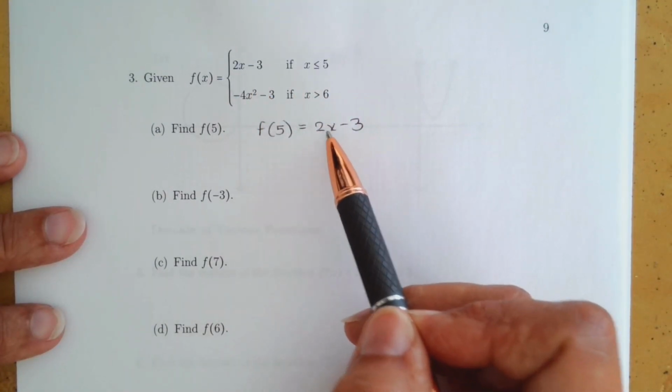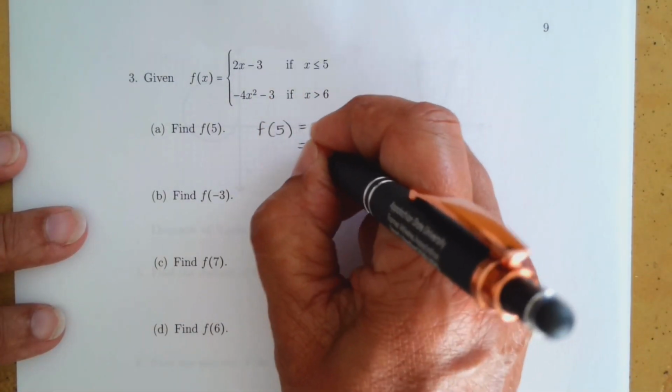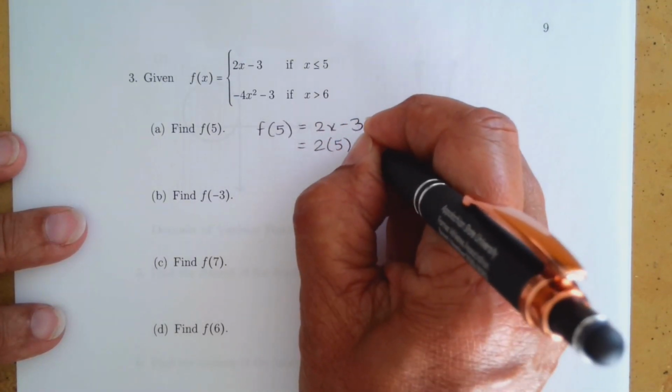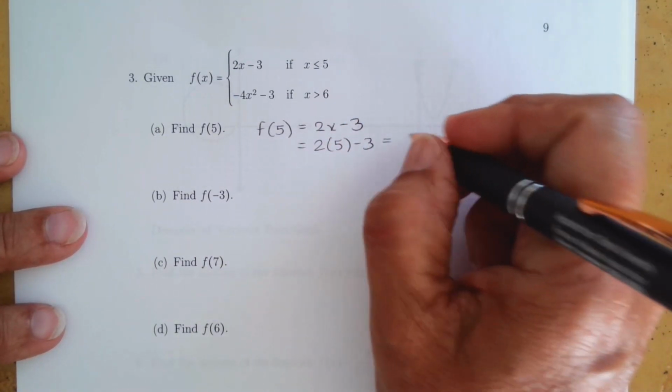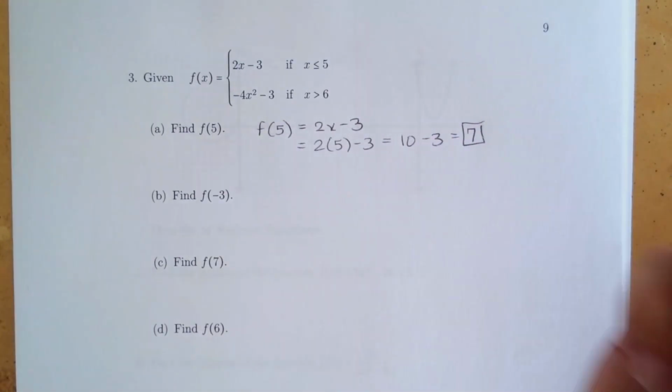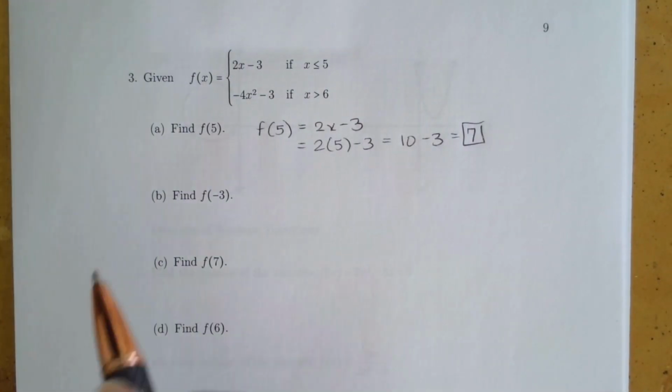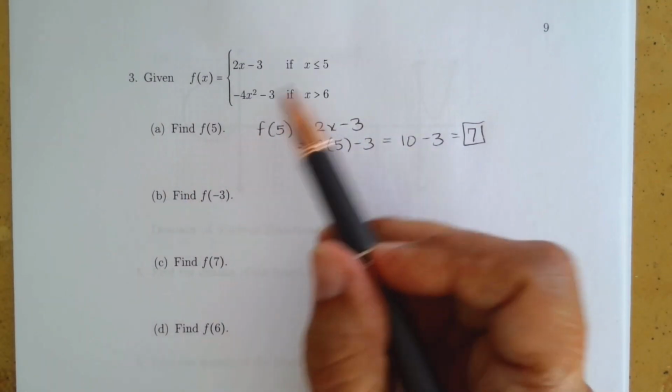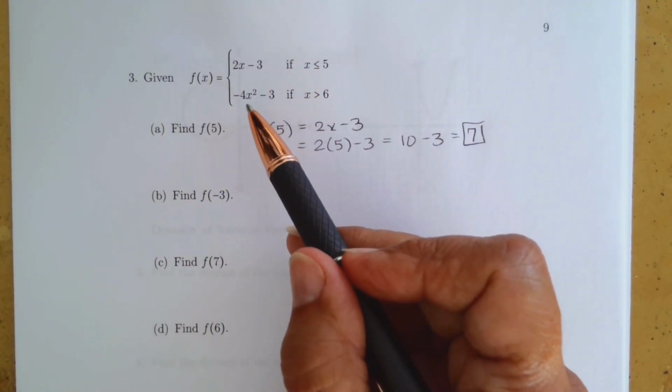So I'm going to put 5 in here. So that's 2 times 5 minus 3. 2 times 5 is 10. 10 minus 3 is 7. So there's my answer for that one. So it all depends on what value you're given on which expression you're going to use.